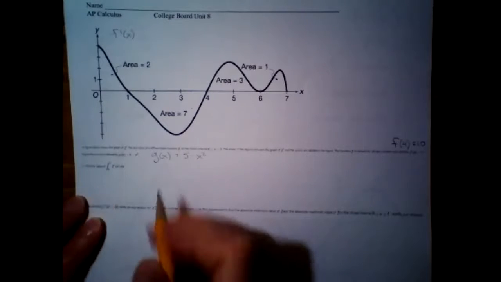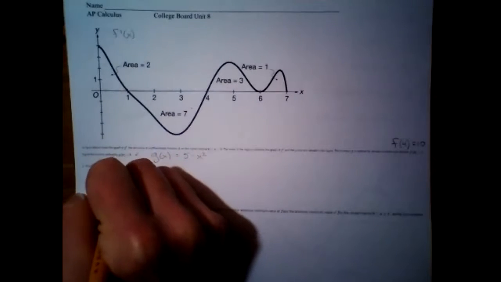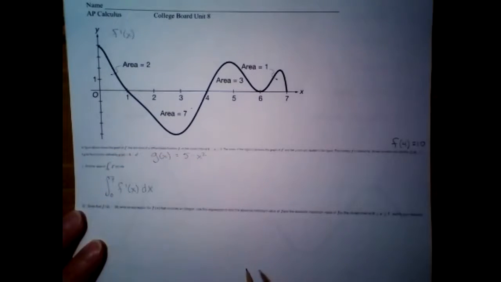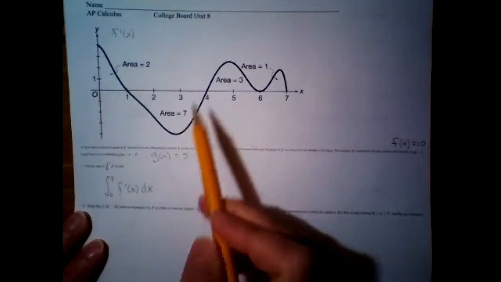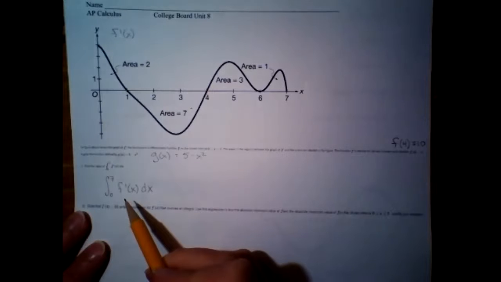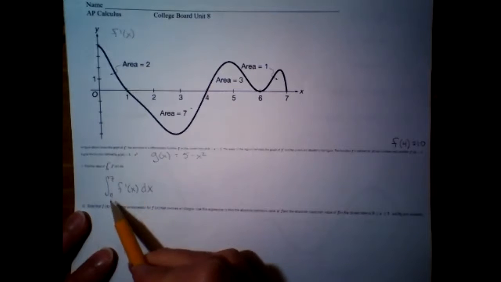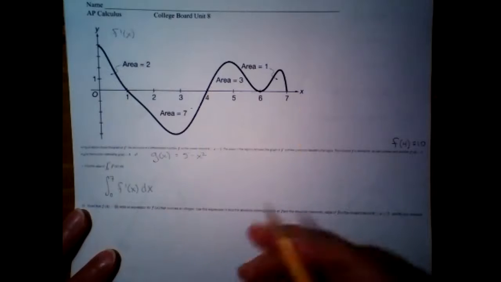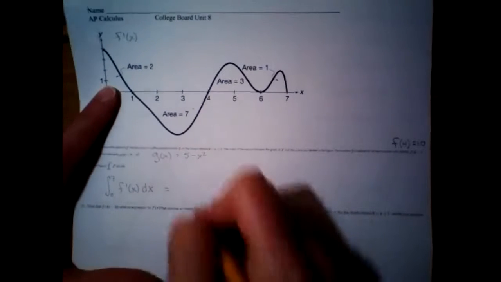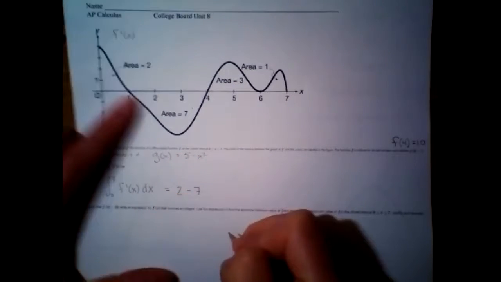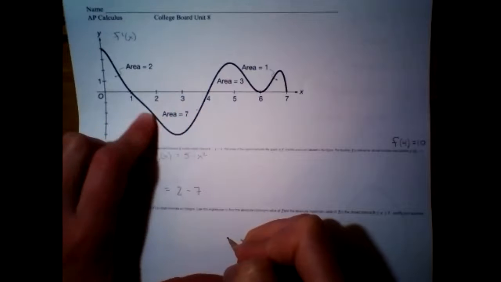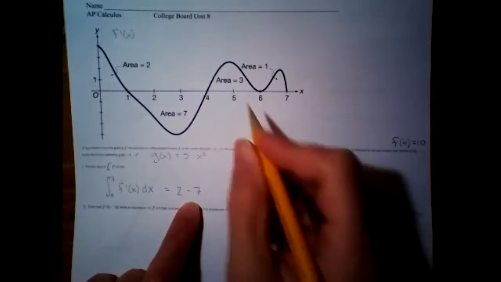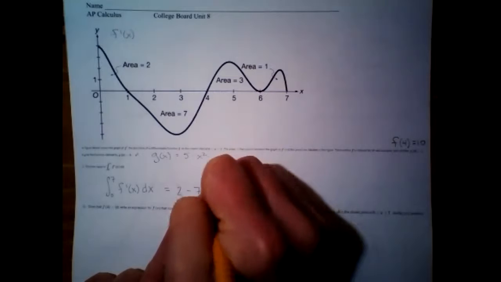So this says find the value of, and again, I'm going to write it bigger, the integral from 0 to 7 of f prime of x dx. All right, this is the graph of f prime. So what they're asking for is the area under the curve from 0 to 7. Essentially they're just asking you to add and subtract all that together. So it would be 2 and then negative 7. I know they say this area is worth 7, but it's below sea level. So that would be negative 7. So 2 minus 7 plus 3 plus 1.